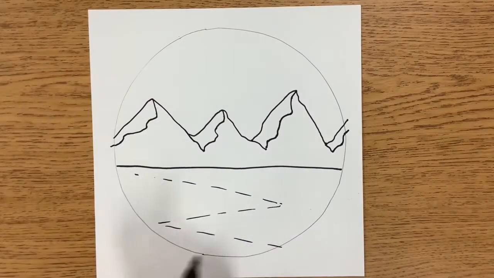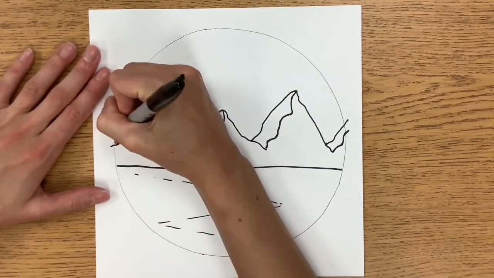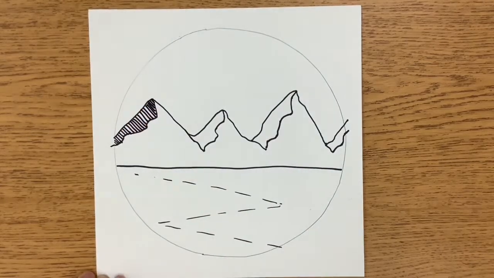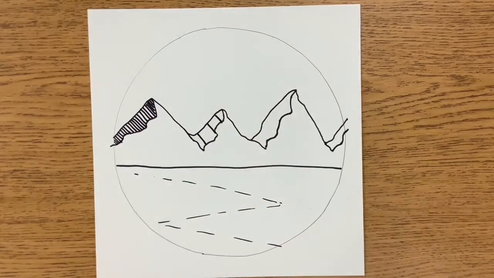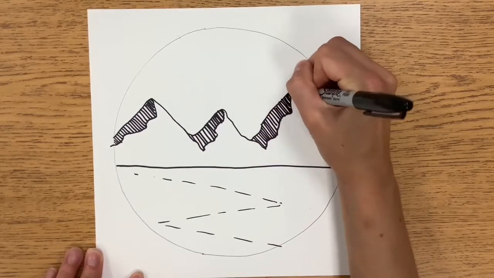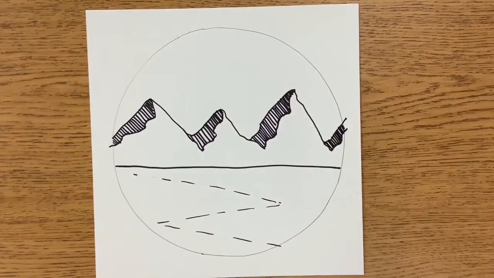When you are adding the hatching lines to your mountain shapes, I want you to make sure that they are very close together. We do not want them to be super far apart. When we are shading in our mountains, we want to make sure that there are only hatching lines on one side of the mountain.